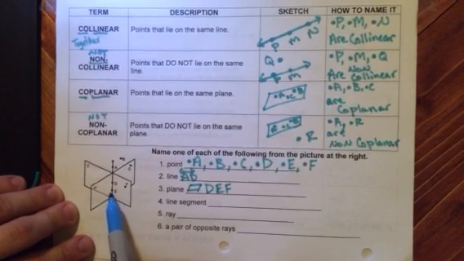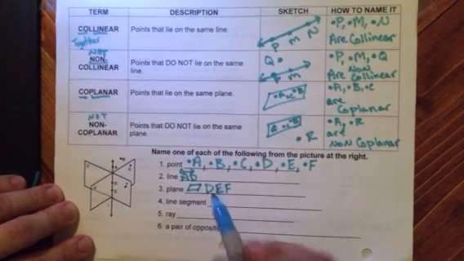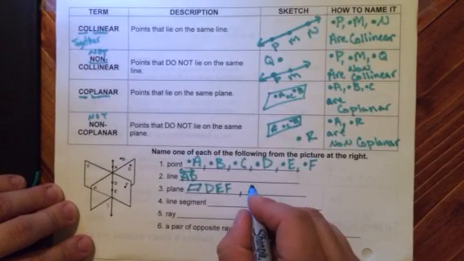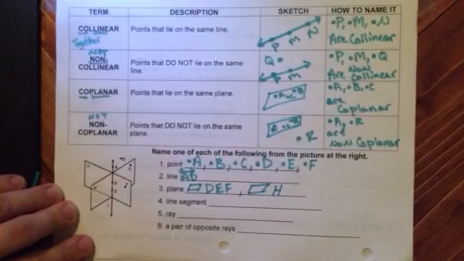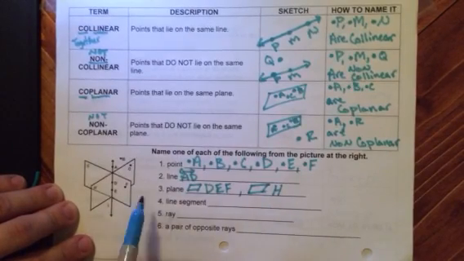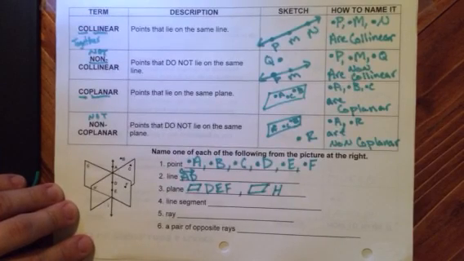D and E are still on that plane because those 2 planes intersect at the line. But C is my 3rd point this time. In this case, I'm going to go ahead and just name it plane H. A little bit simpler because I've named it based on the italic letter that shows up in the corner.